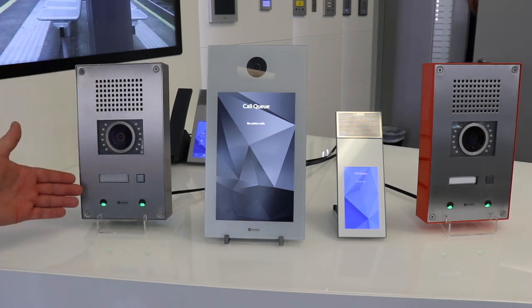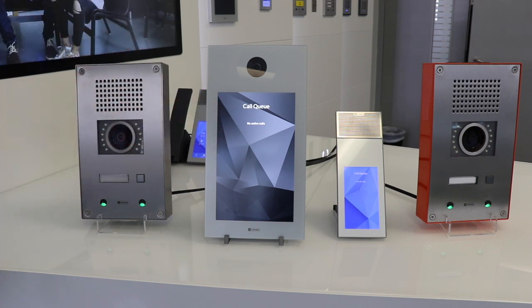Now you can see the station is online and we have no active calls anymore. The system is fully in operation.